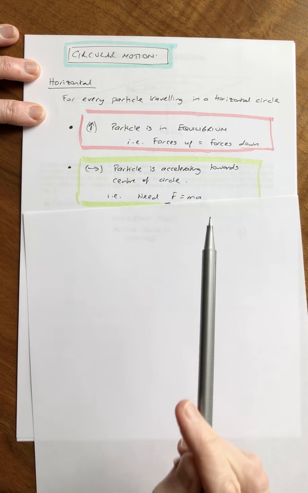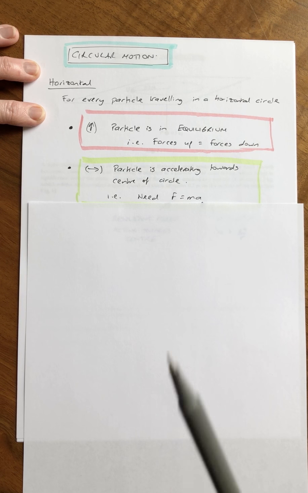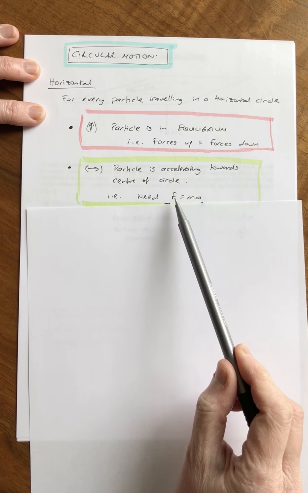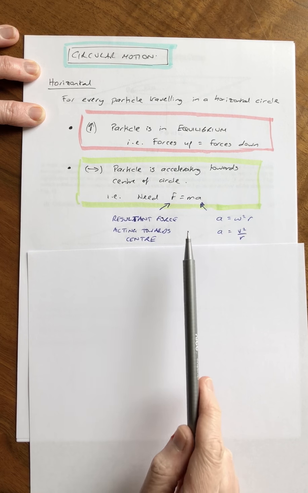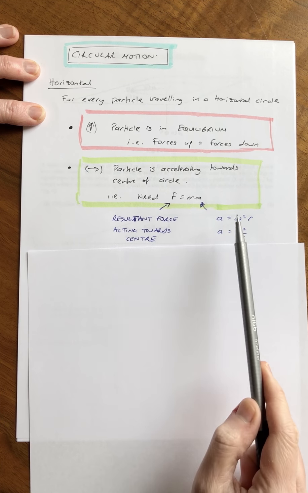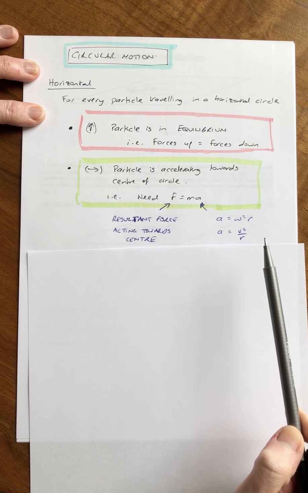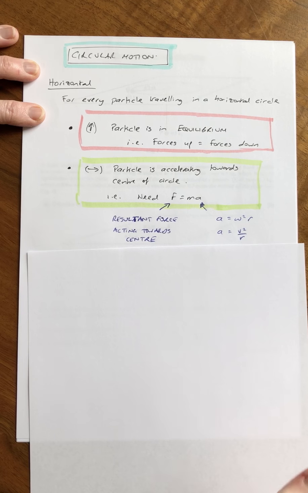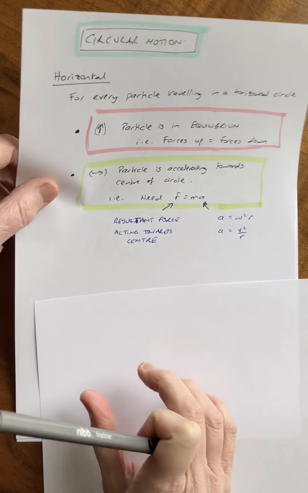Because you've got an acceleration, you're going to be using F equals ma, which of course is consistent with what we've done in ordinary maths. F equals ma, remembering that that F means resultant force in the direction of motion. So you are going to be resolving your forces acting towards the centre of the circle. The a, of course, is equal to omega squared r, where omega is the angular speed, or v squared over r. So we are going to look at this question.